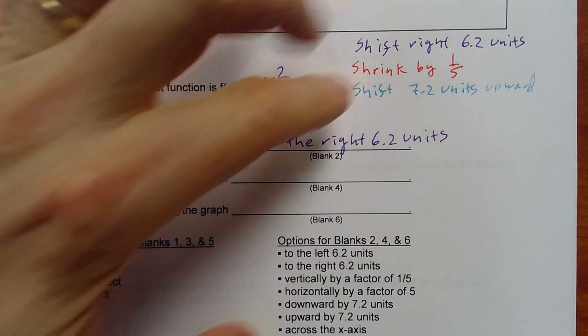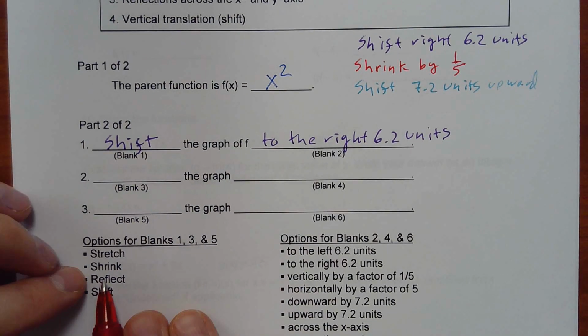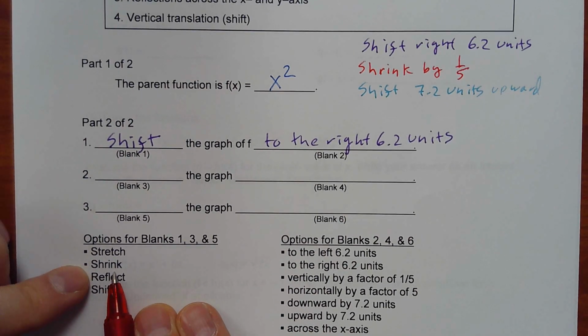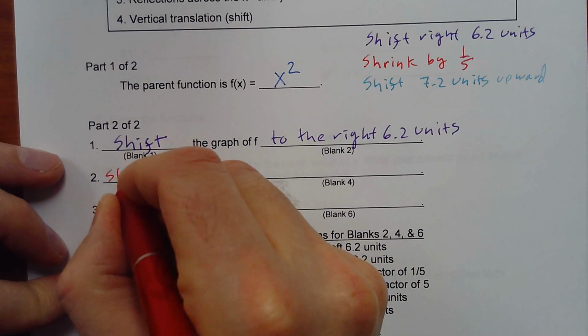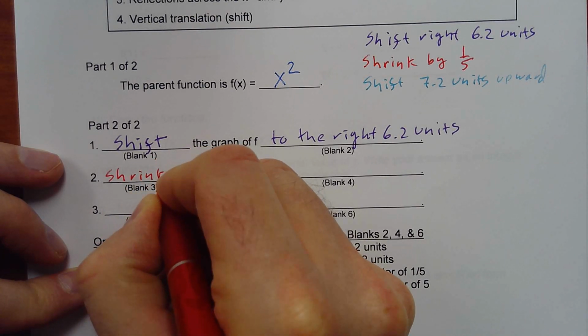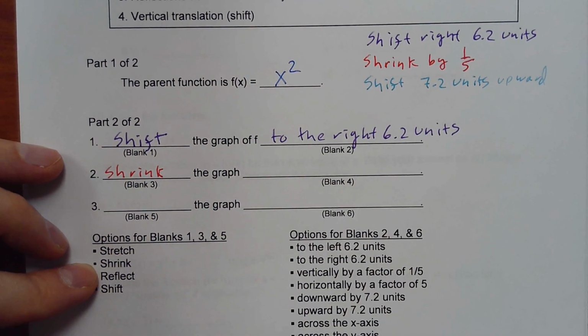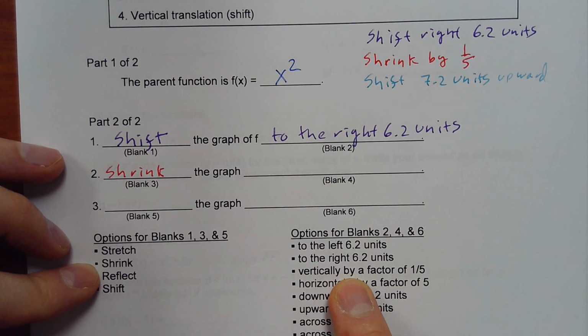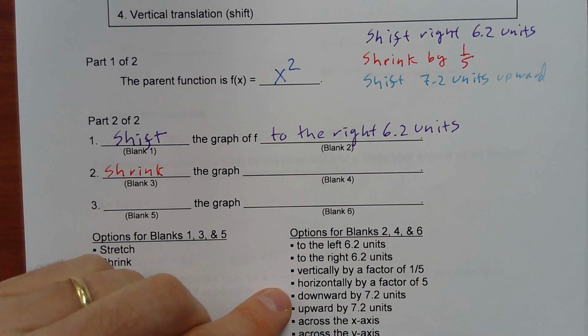Next one, we shrunk by 1/5. So for blank 3, I want to select shrink. And then vertically by a factor of 1/5.